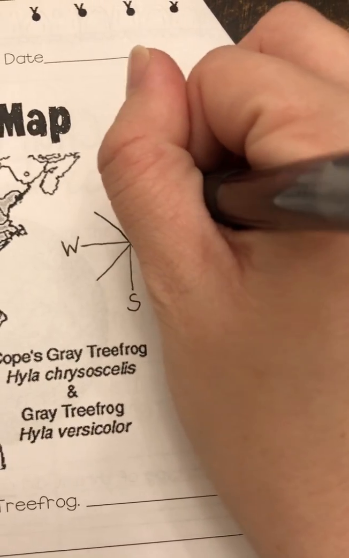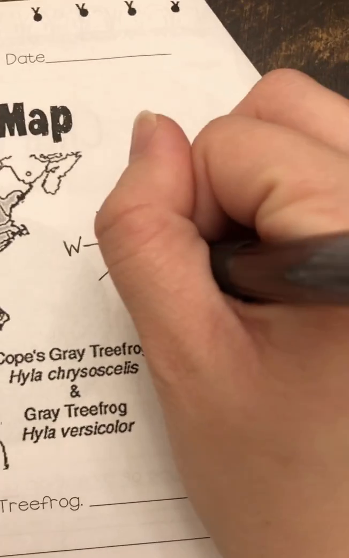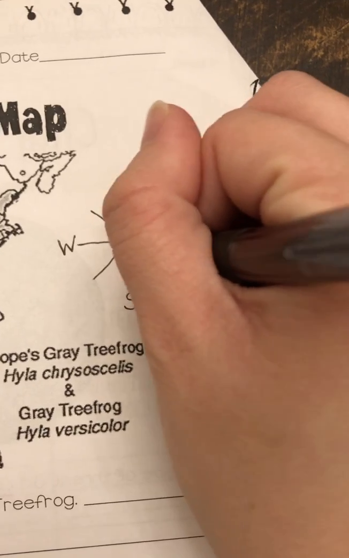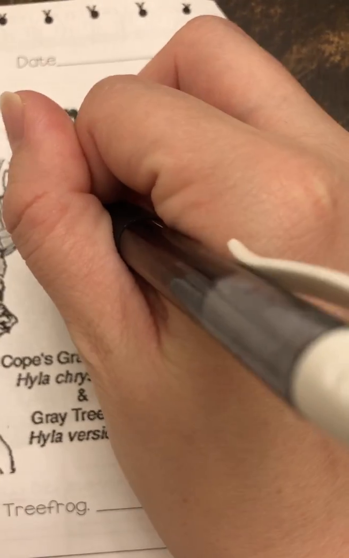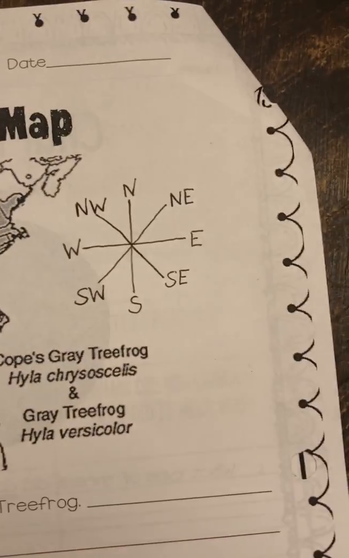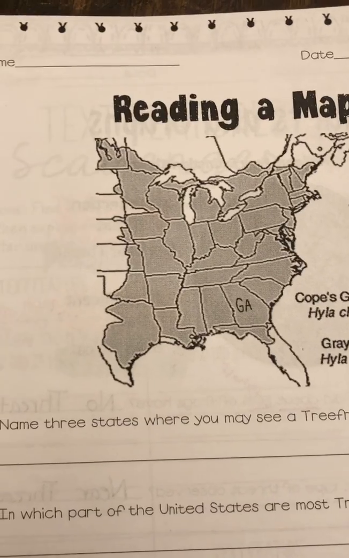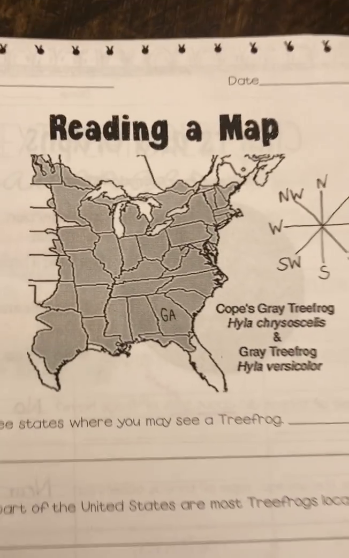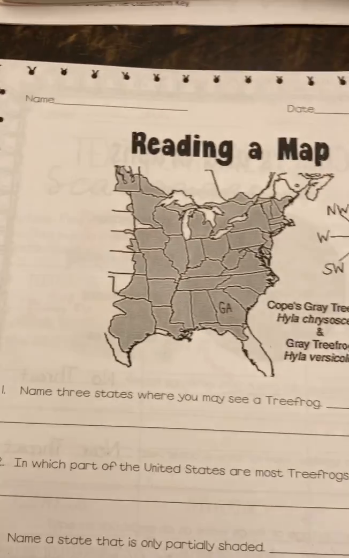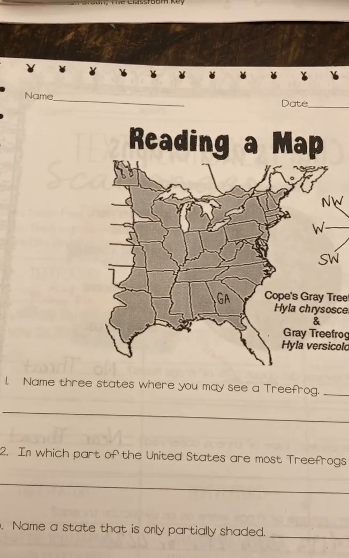And I have northeast, southeast, southwest, and northwest. So now this should help you describe where most of the tree frogs are found in the United States. All right, so pick which direction you think most of them are found.